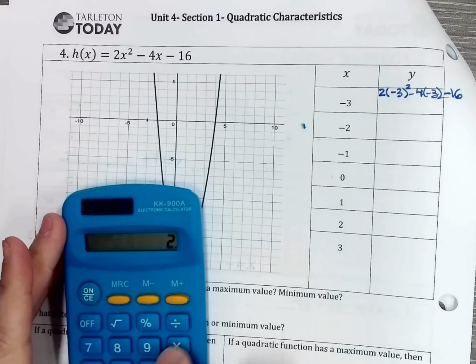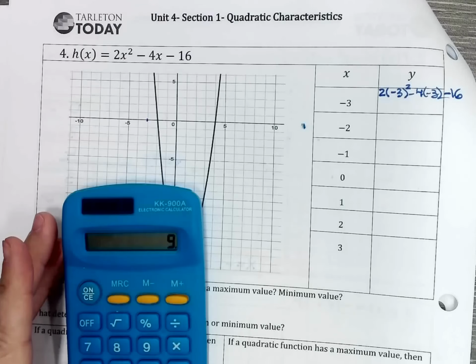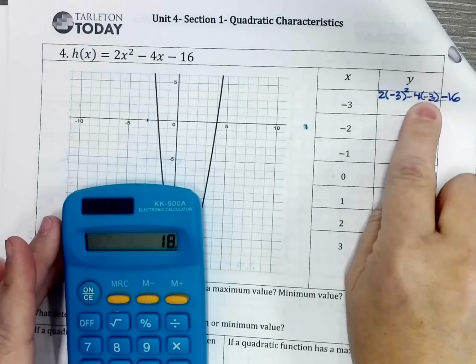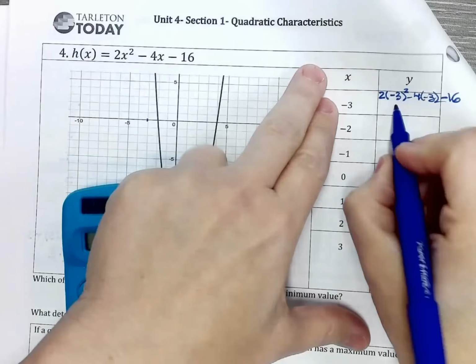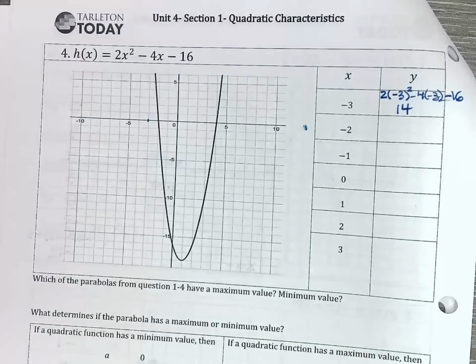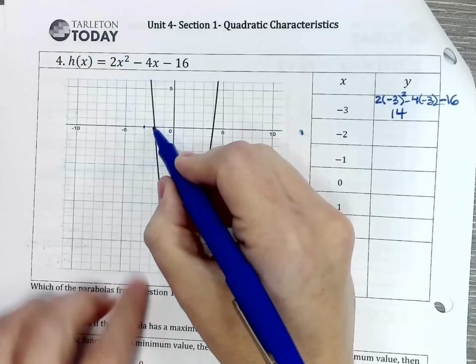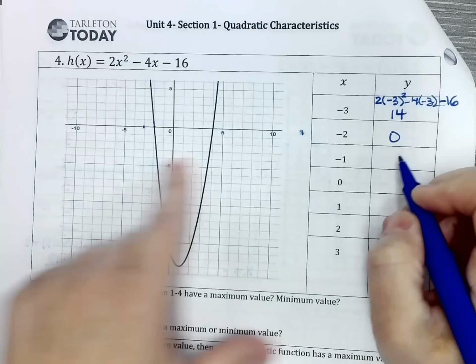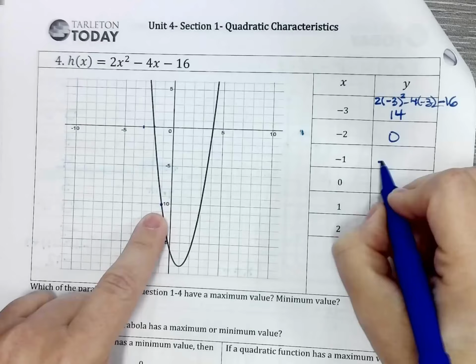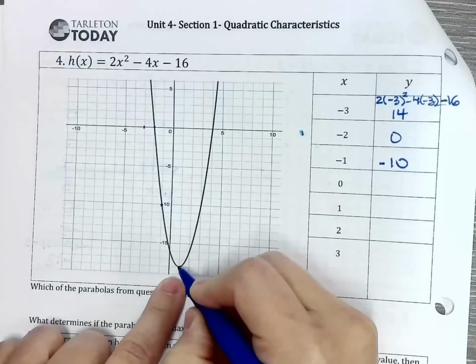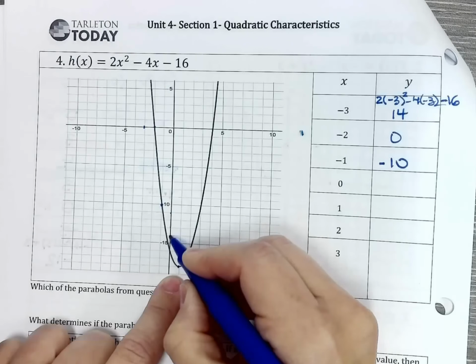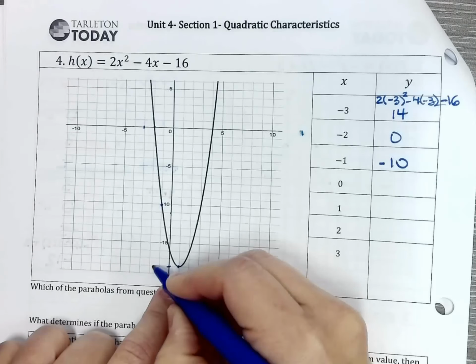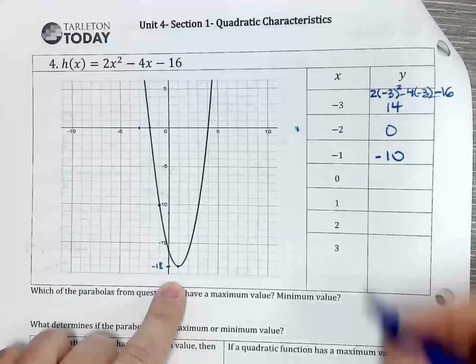So I have 2 times 9, plus I have -4 times -3, which is 12, minus 16. So we got 14 there. Okay, I have -2, 0 right there, -1, -10, 1, -11, 12, 13, 14, 15, 16, 17, 18. So that's -18 right there.